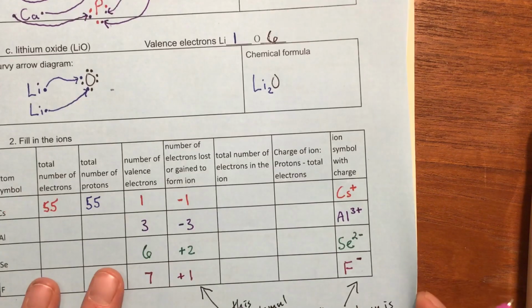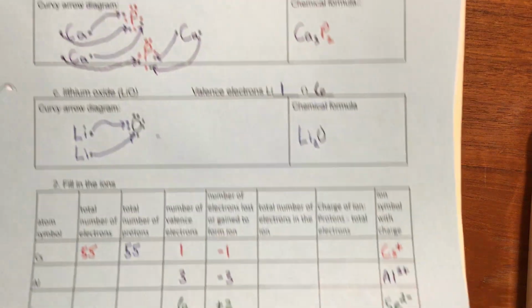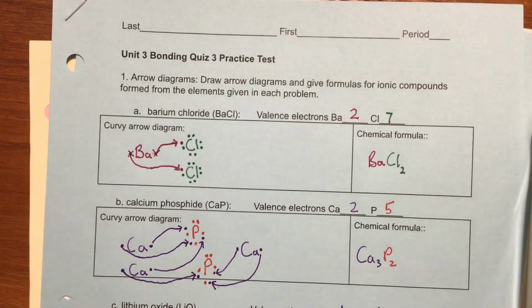So that was fill in the ions table. If you do it that way, you will get them all right. And this table is from our Unit 3 Bonding Quiz 3 practice test. Okay?